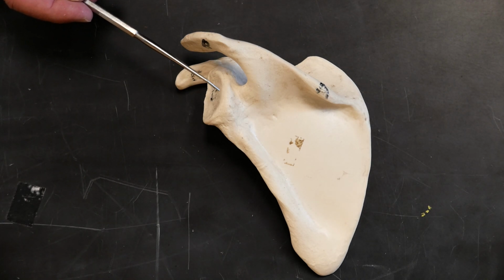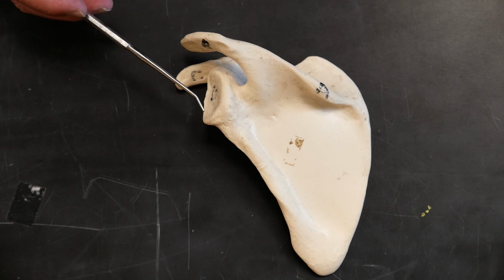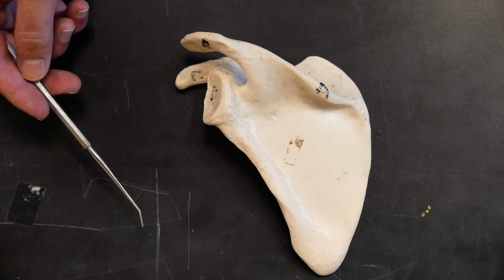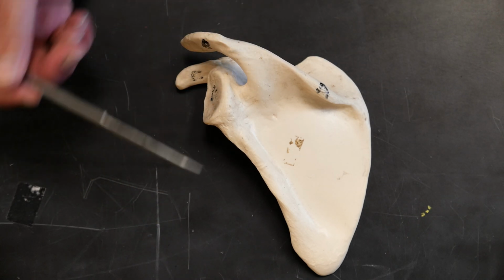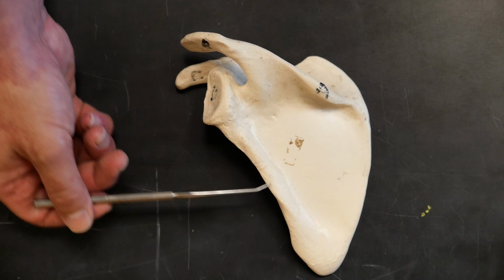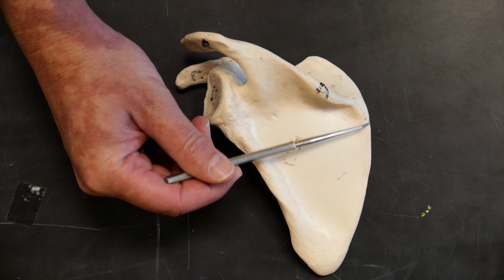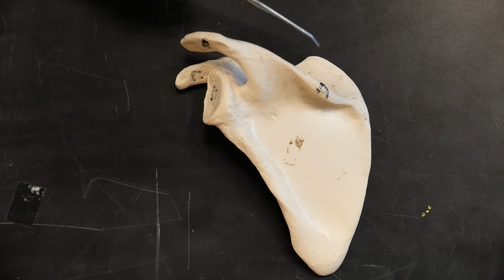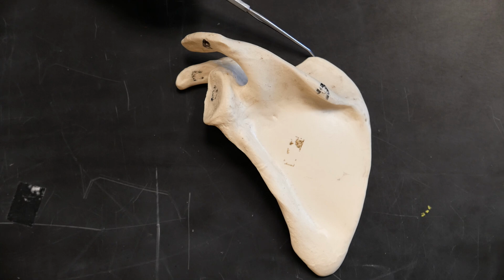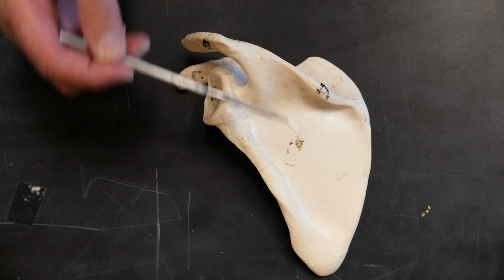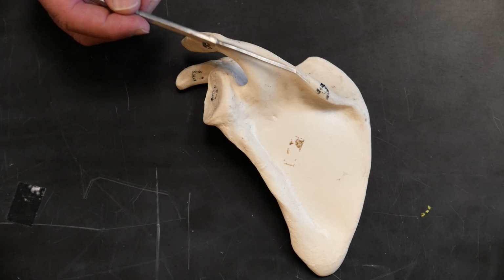Now all these other structures that I'm going to go over are just based off of, are they superior, inferior, lateral, or medial? So this is the inferior border, inferior angle, medial border, superior angle, and down here you can't really make it out, is the superior border, right? Superior angle. Now the other structures you need to know, what are these fossas, or what are these indentations?